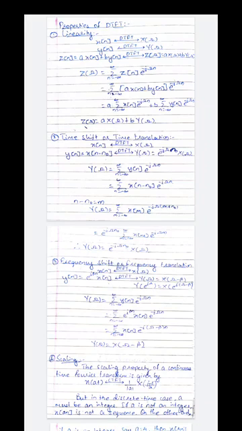Y of omega equals summation n minus infinity to plus infinity y of n e to the power minus j omega into n. In place of y of n, we'll substitute the time domain signal e to the power j beta into n multiplied by x of n.